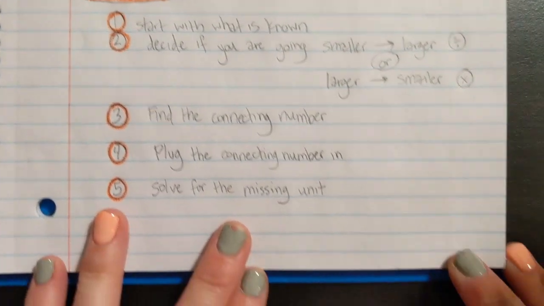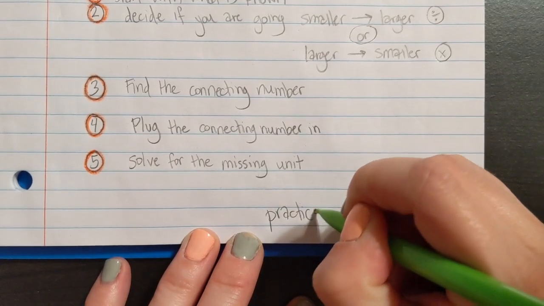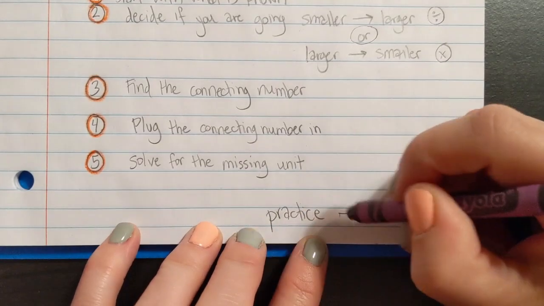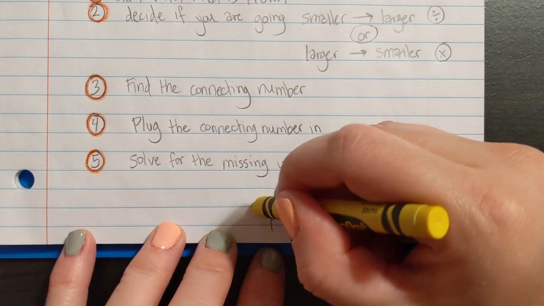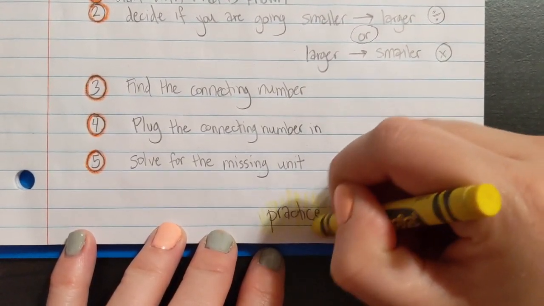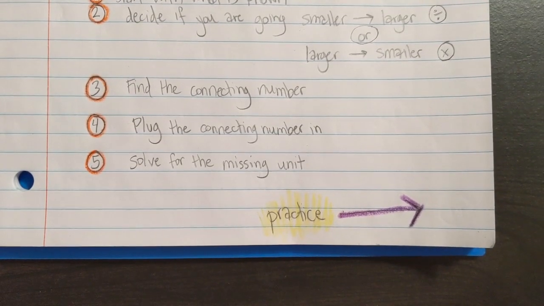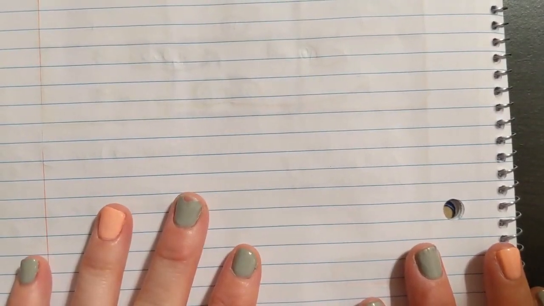We're going to, down here in the bottom right corner, write practice problems. We'll just write practice. I'm going to draw an arrow, and let's use the purple and the yellow to shade in practice. Okay, we're going to be doing some practice problems over here on the next side of your journal. So if you'll turn your journal page over, you can leave it for just a minute and set it to the side.